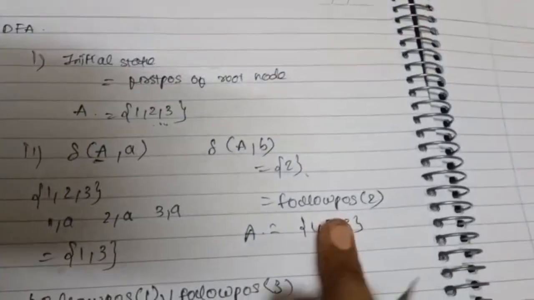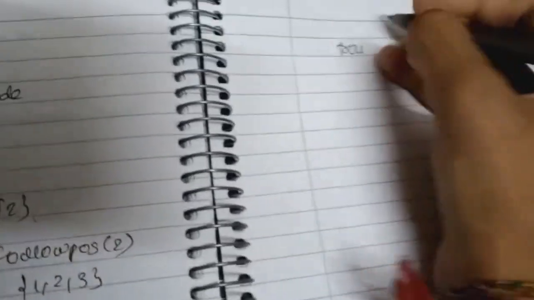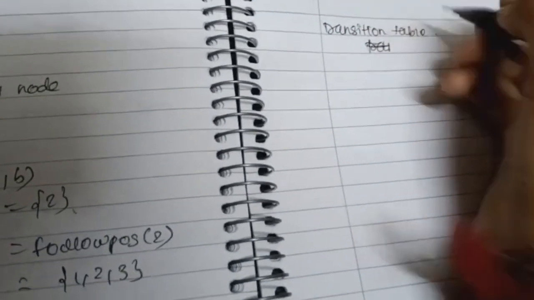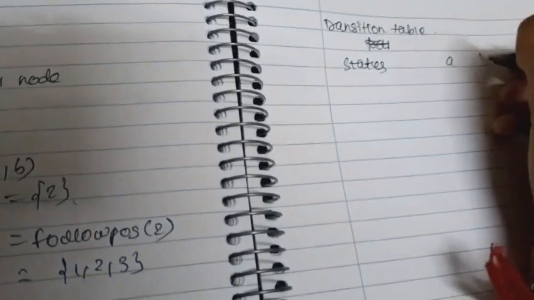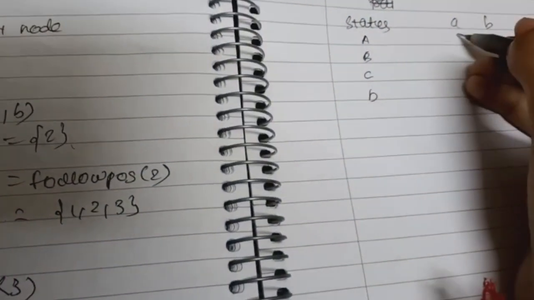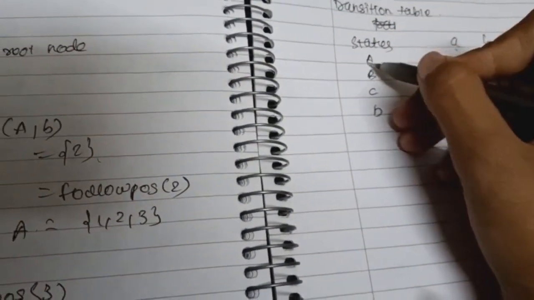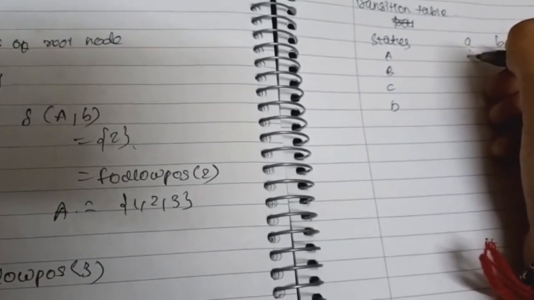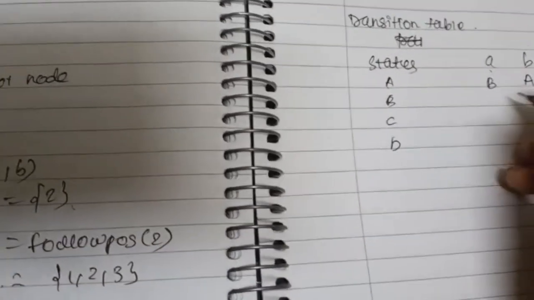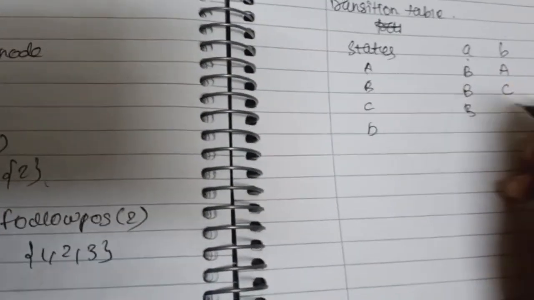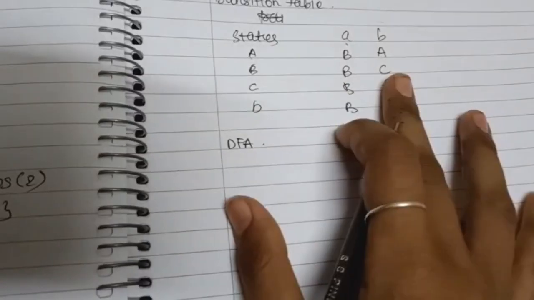Now see, from this transition we'll make a transition table here. Transition table. It will contain the states and the input symbols. Okay, now see, my states were A, B, C and D, and from the transition function, A on A gives me which state? That is B, right? From A on B I got A state. Then similarly for B I get B and C. Then for C I got B and D, and then again B and A. This was my transition table.